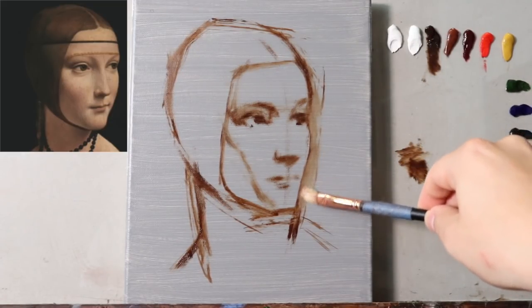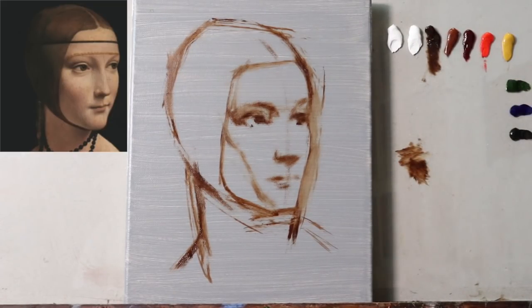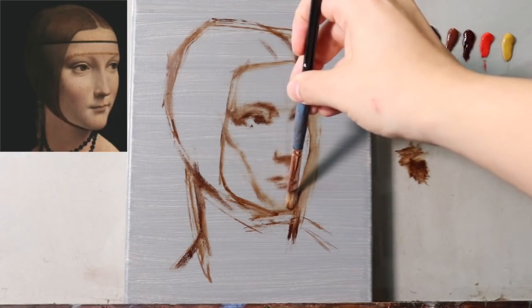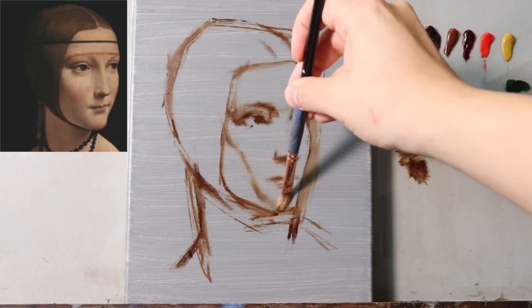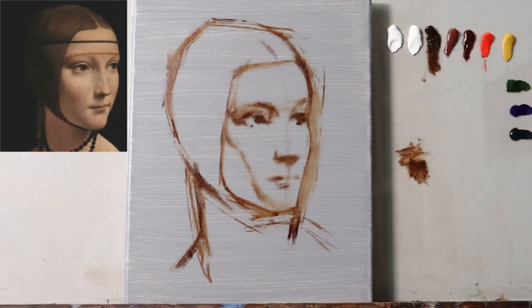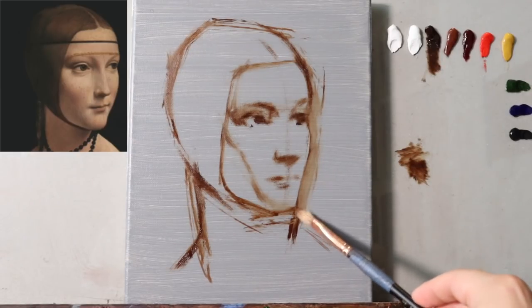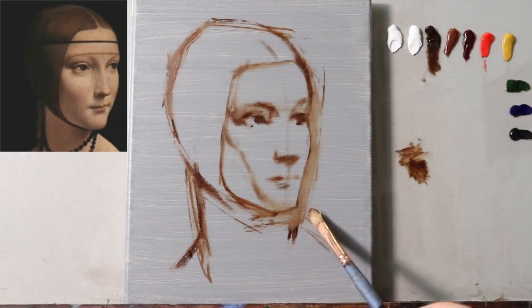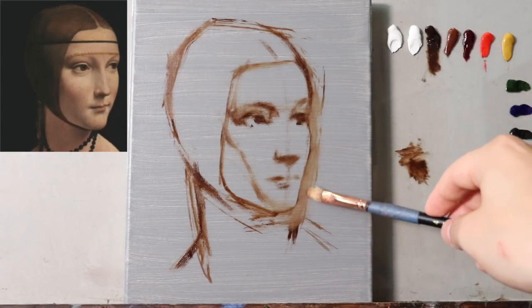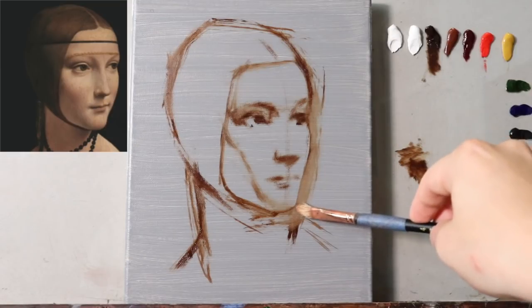Now let's look at the curve over here for the chin. So I'm using a dry, fairly used up bristle brush to push the paint around. I'm not using any extra medium here. I just have a drawing medium, which is essentially a thinner. I mean, that's the name of the medium. In the name of the medium is the word thinner.